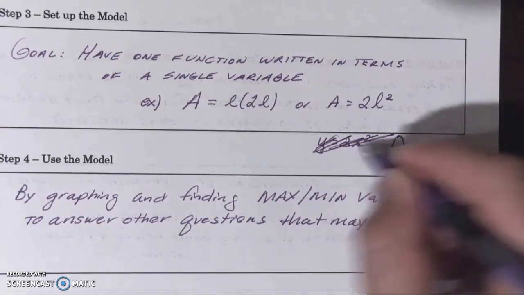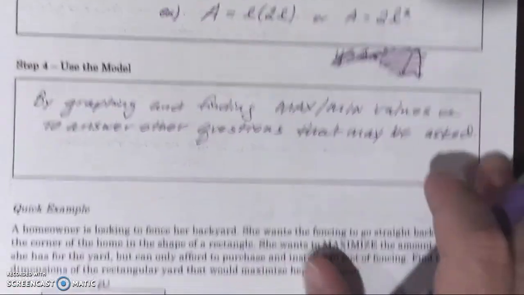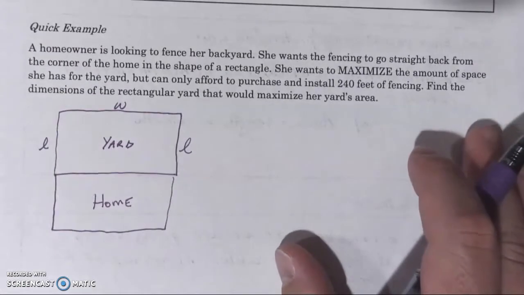Let's just go away from that. We're going to skip over that. We're going to go down to the quick example here.